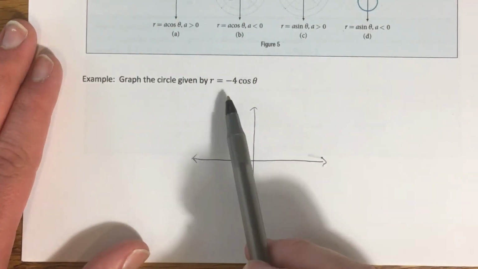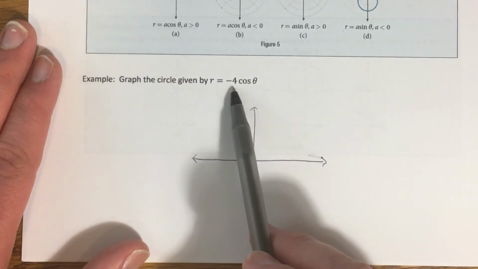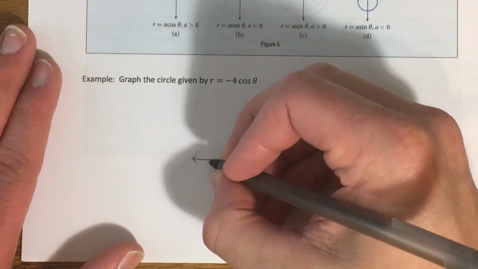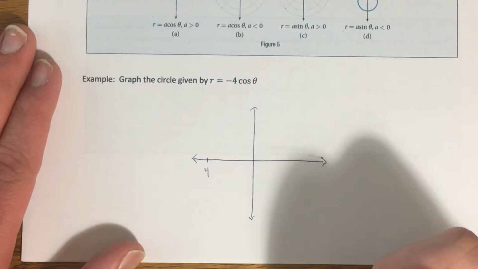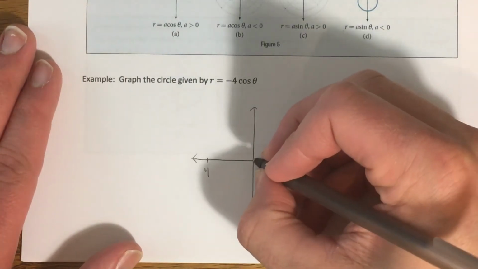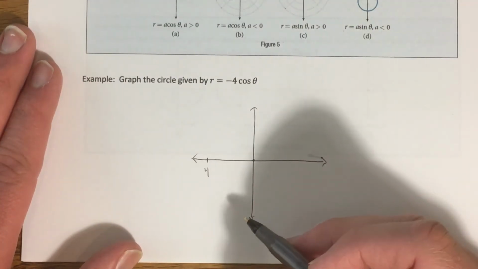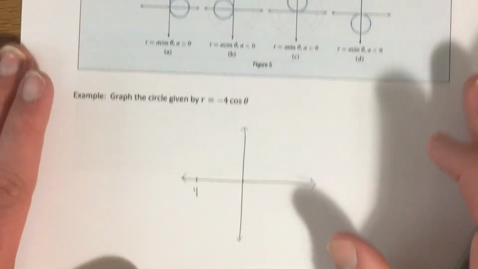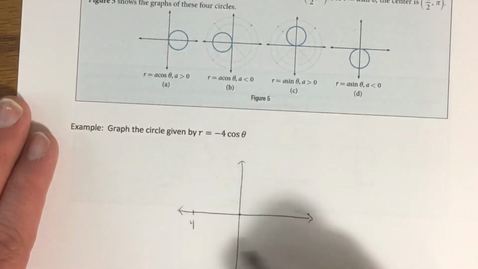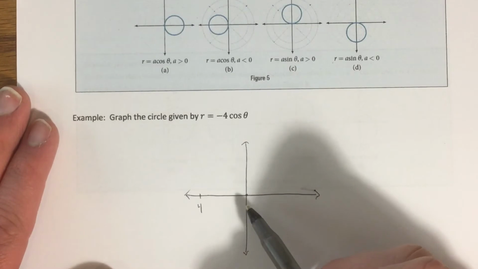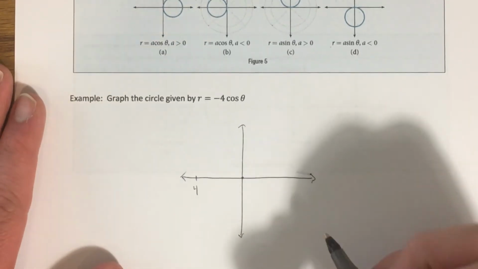Now the diameter of that circle is going to be the absolute value of this coefficient. So the diameter should be 4. Okay, we know that we also have a point here at the pole. Now, one other thing I want to do, you notice I'm not using a polar grid. I'm not sketching those circles here. And that's because you can actually get away without doing that for this graph.